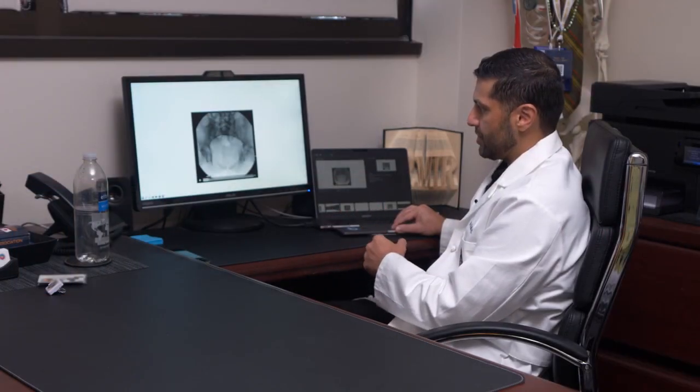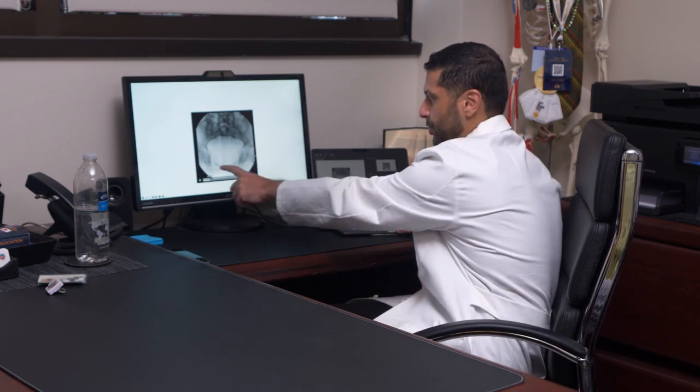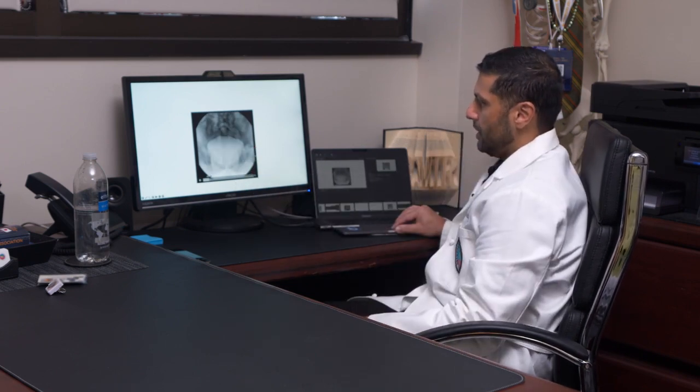The cases that we're most commonly using it for are pelvic fractures, acetabular fractures of the hip socket, and then also fractures, what we call periarticular fractures, so fractures that go into the joint, so around the knee, around the ankle, sometimes around the elbow or shoulder. So those are the cases where we're using this technology.